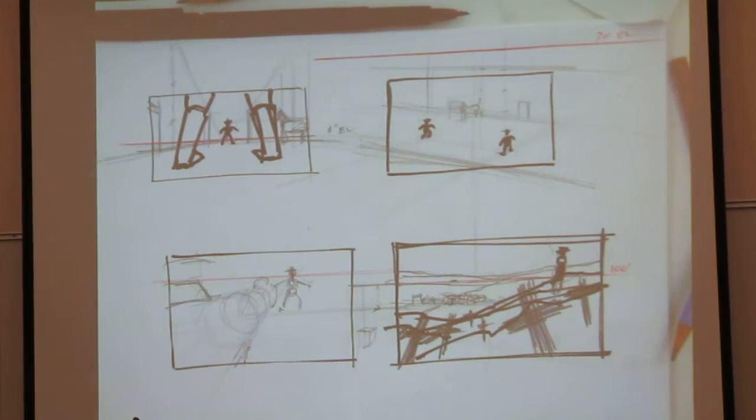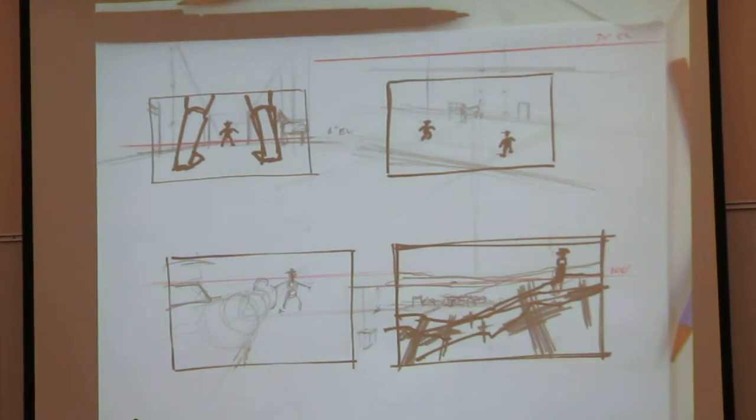Right, exactly. So you guys see, this is also why this is important, because if you understand the eye level, it lets you play games, basically.